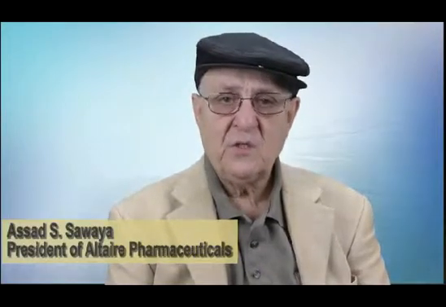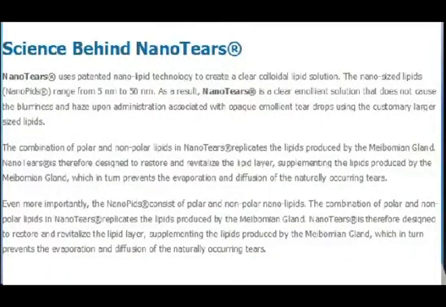Now, Nano Tears is taking castor oil and creating polarity in it and developing little tiny capsules of lipids. And the size of these tiny little capsule lipids, I call them nanopids, is between 10 and 20 nanometers.